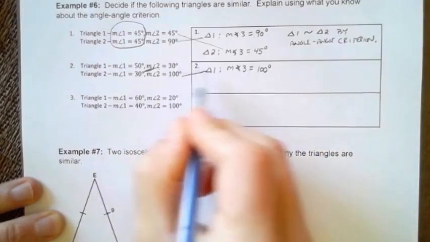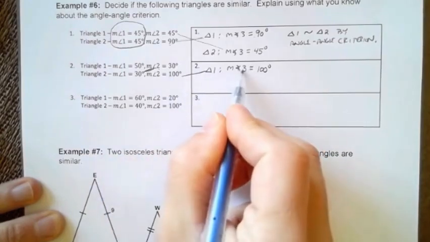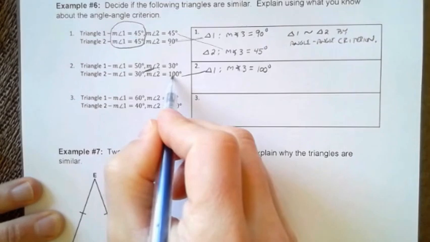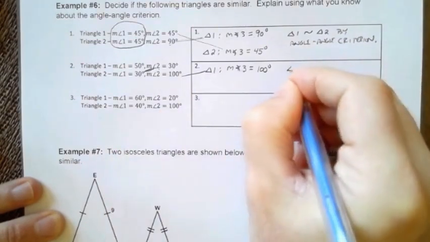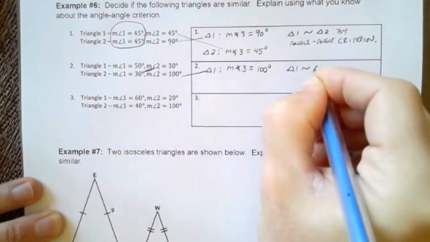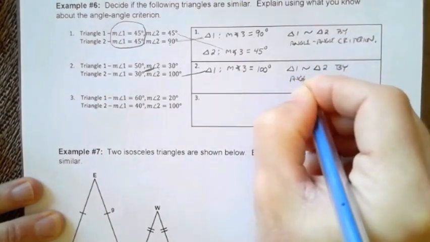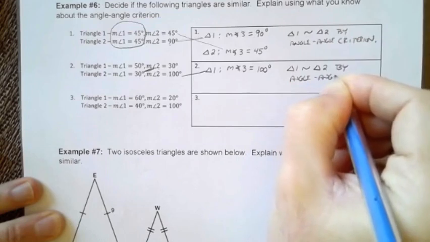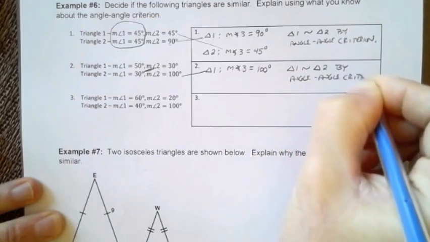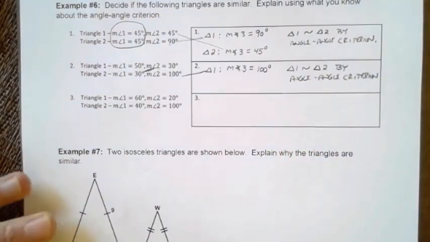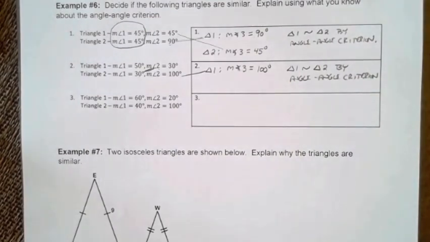Angle three in triangle one is congruent to angle two in triangle two, so triangle one must be similar to triangle two by the angle criterion. These two triangles are similar to each other because they have two pair of congruent angles. How about in this third example?